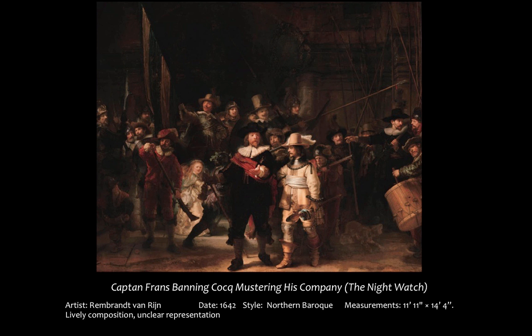All right, and the secular Baroque ends with Rembrandt. I'm going to leave this painting for you to look at. I'll just tell you a really quick story that this was originally called the Night Watch, and now it has this much longer title to it. Because it was so covered in dirt and grime for such a long time that all people could see were like these two figures right here, and everything else was kind of in the dark. So they thought it was a nighttime scene.